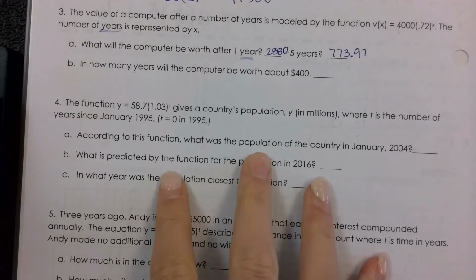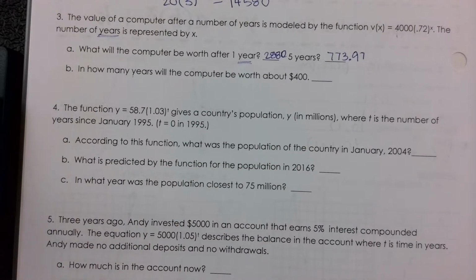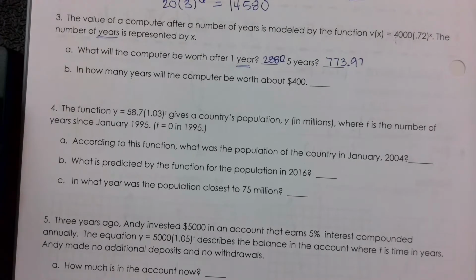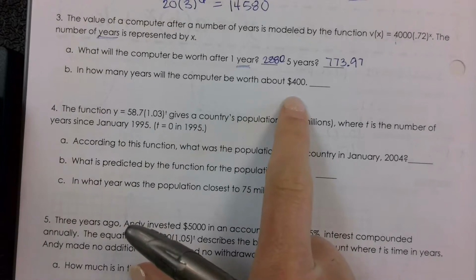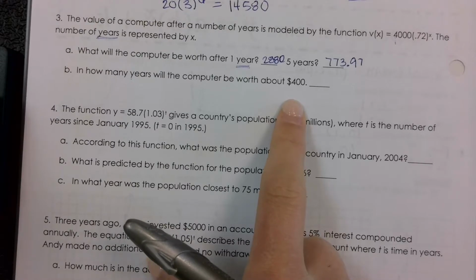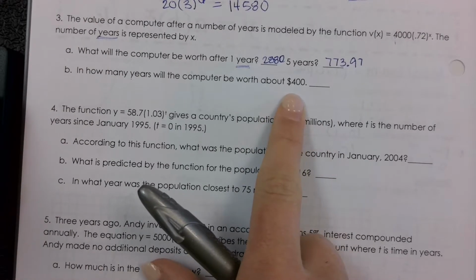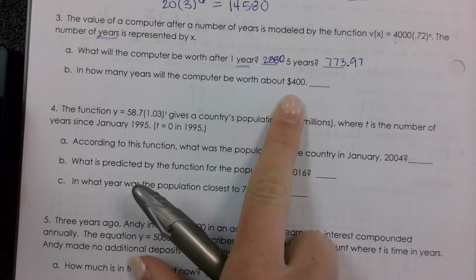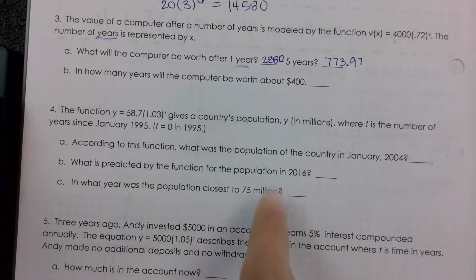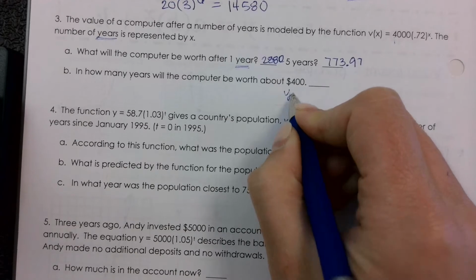The last part here: in how many years will it be about $400? How do we figure that out? We want to know in how many years it's going to be 400. Is that a time, an X, or a Y? That's a Y. So you make it equal 400.